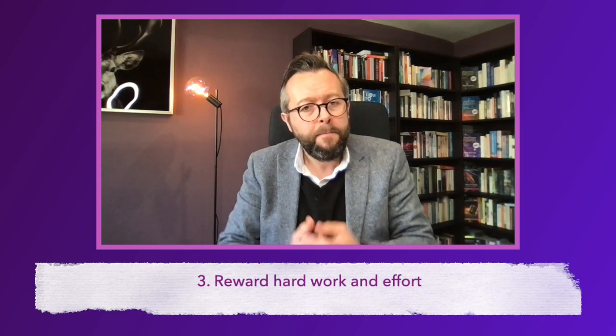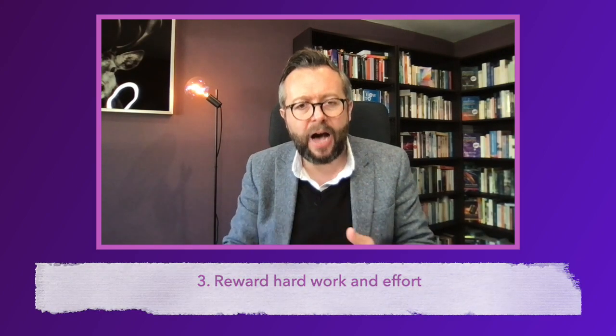Top tip 3 is to reward hard work and effort. We can reward our students' hard work as opposed to attainment, because to do so creates a more level playing field on which every student has an equal chance of being recognised for their progress, the progress they have made from their individual starting point. We can avoid giving praise for the sake of it or praising students for doing no more than what was expected of them.